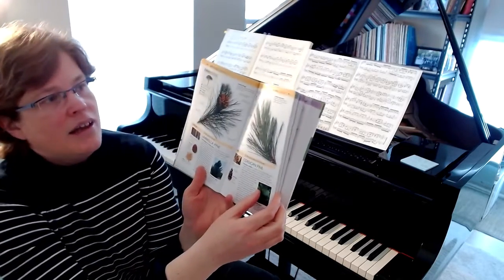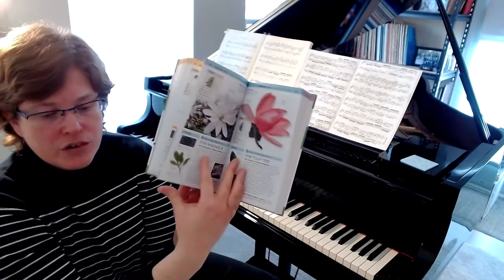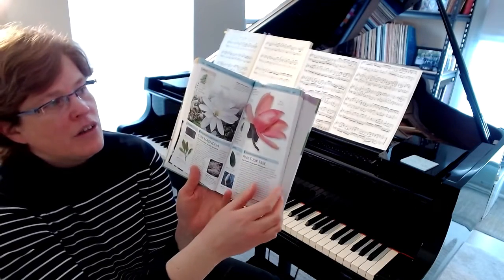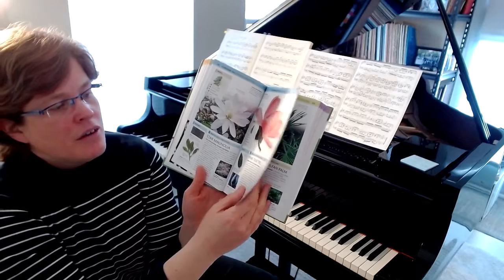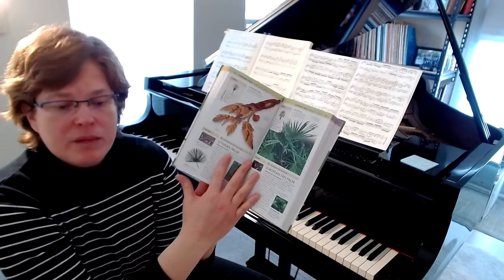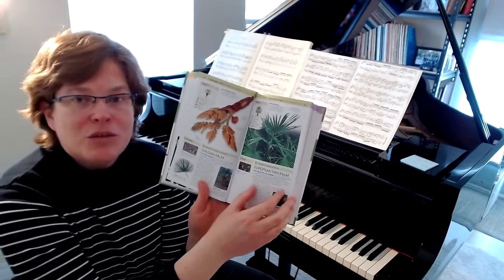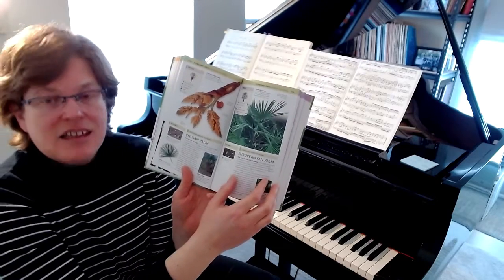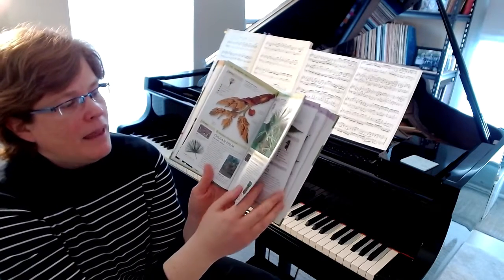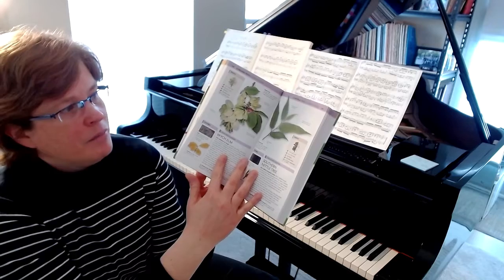These are seed tree conifers, and then we've got flowering trees. Pink tulip tree. In one of my other videos I was talking about the tulip tree at Lester B. Pearson Park, and I found it in here.